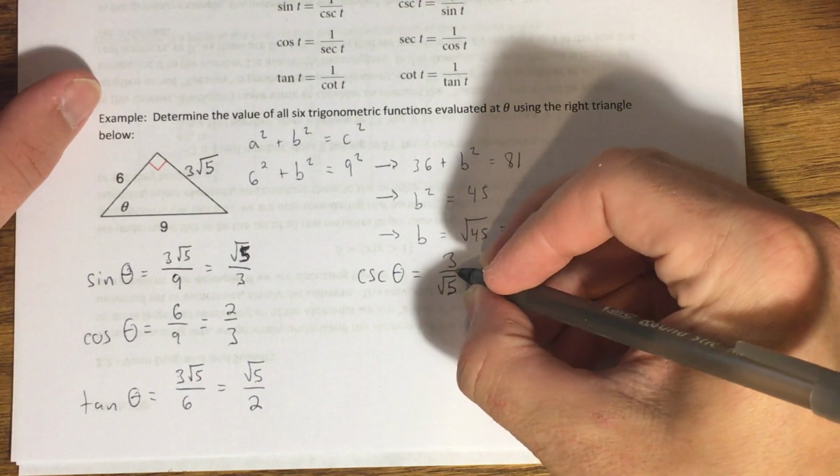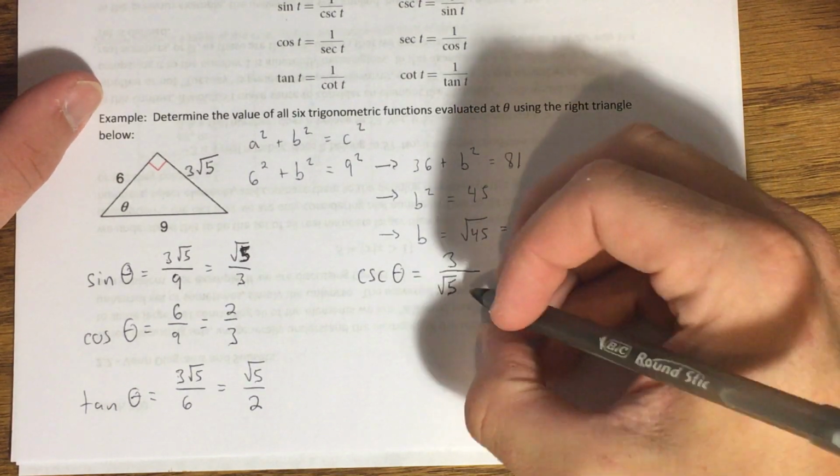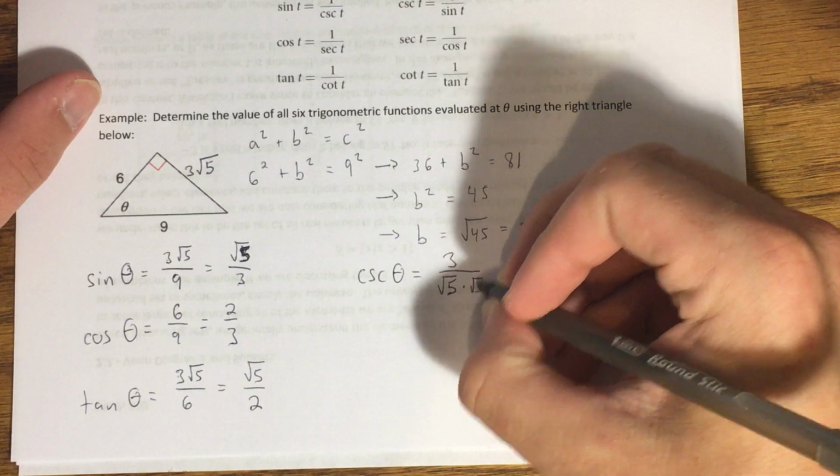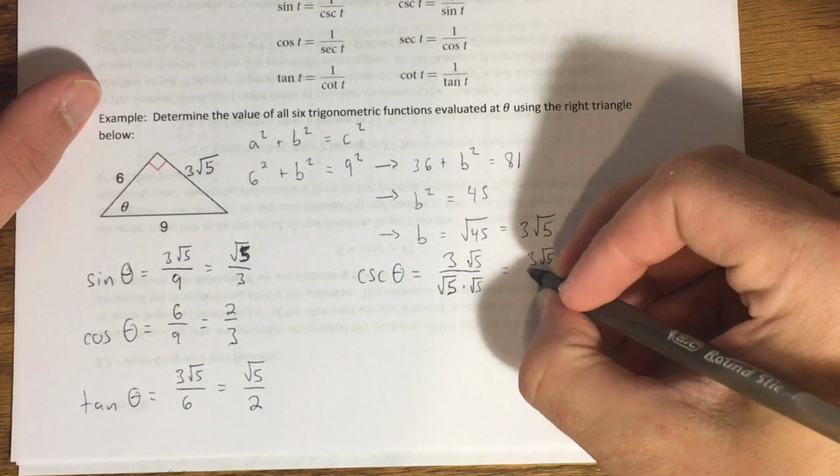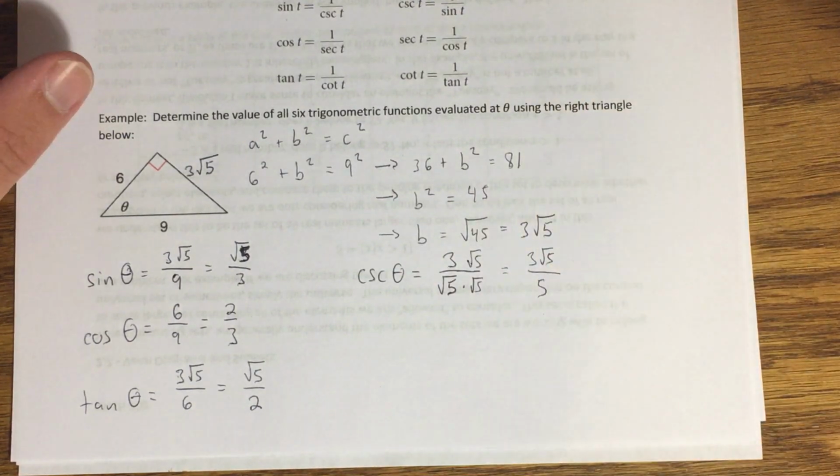How do you rationalize the denominator? Well, in this case, if I have a root 5 down here, I would multiply by root 5 over root 5, and the answer becomes 3 root 5 over 5 after simplifying. Okay?